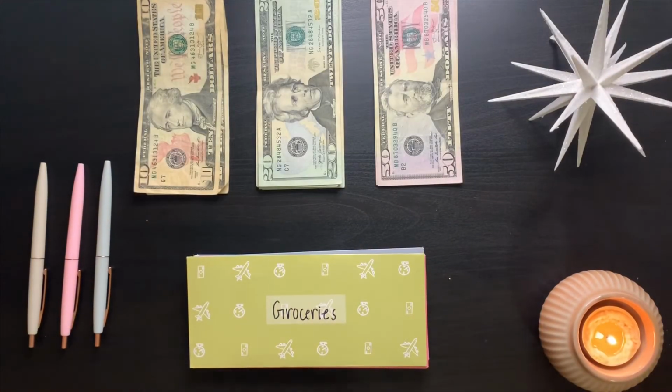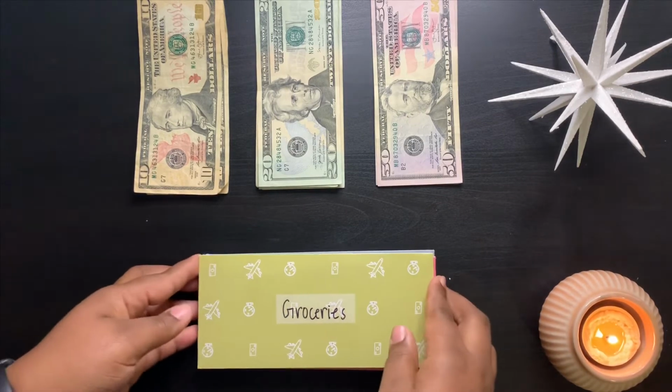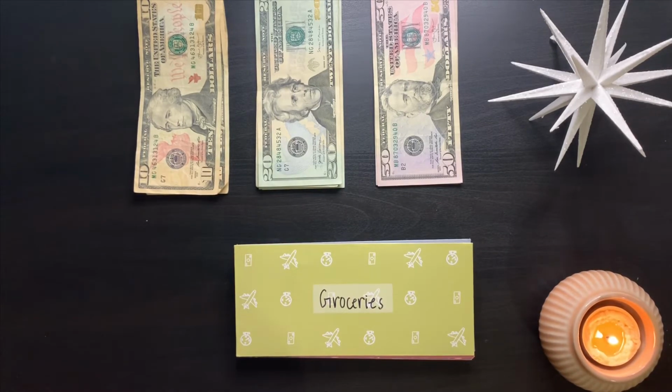So after I've gone to the bank, this is me just setting out the envelopes and the cash to get ready to put the cash in each envelope.